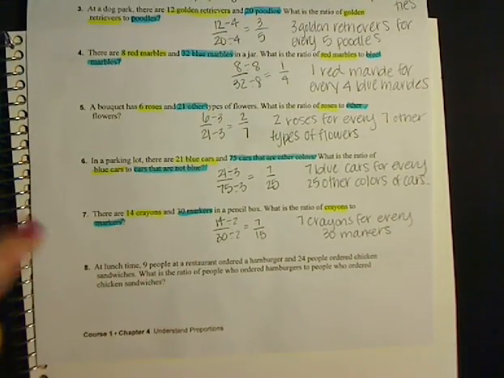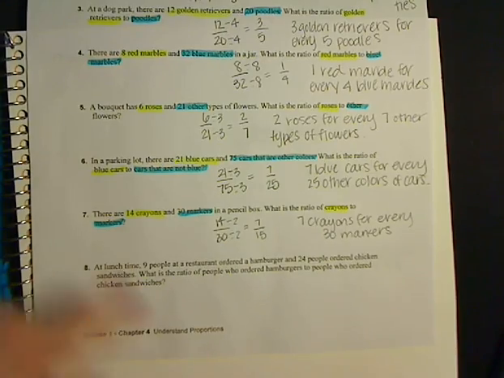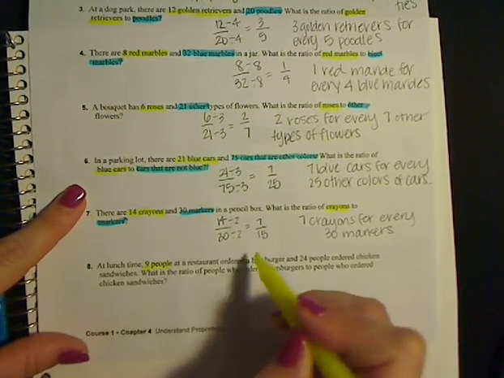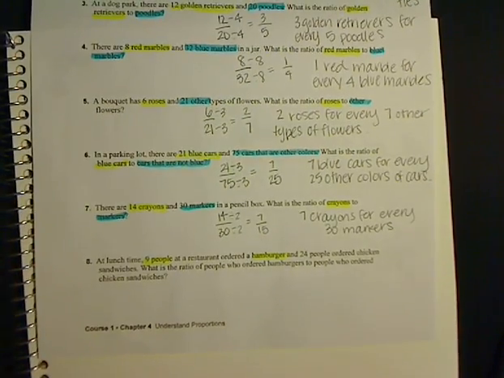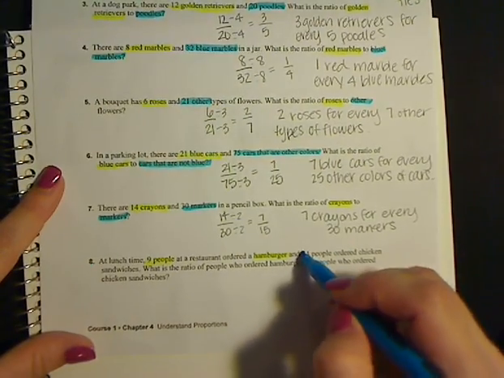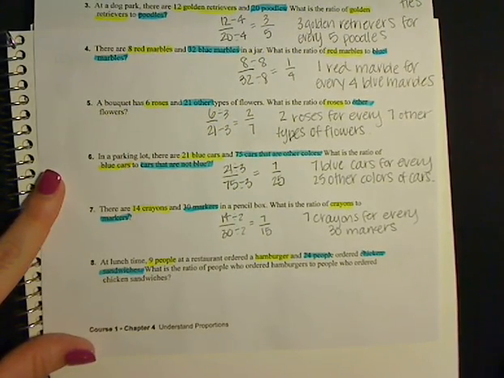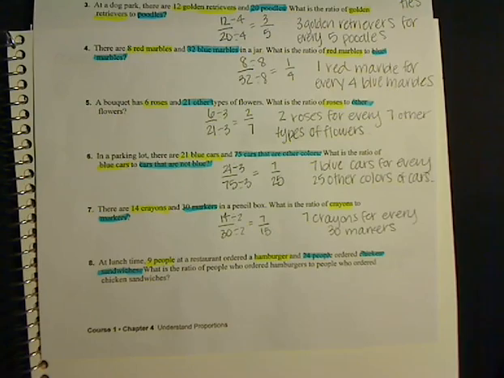Okay, number 8. At lunchtime, 9 people at a restaurant ordered a hamburger. So 9 people ordered a hamburger. And 24 people ordered chicken sandwiches. What's the ratio of people, and I'm going to change this.